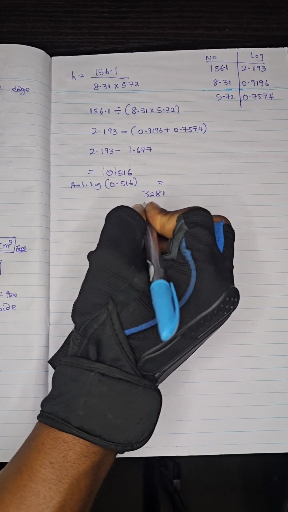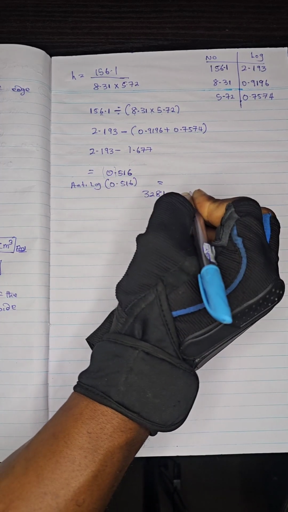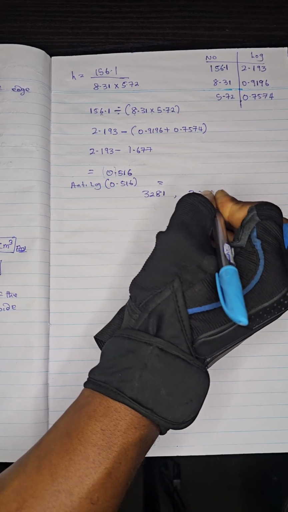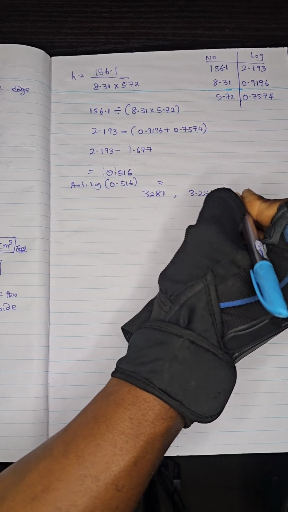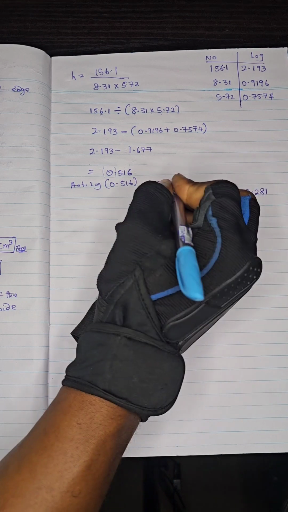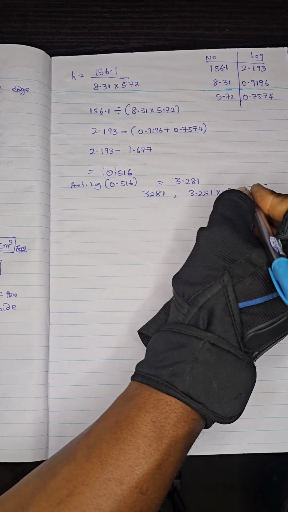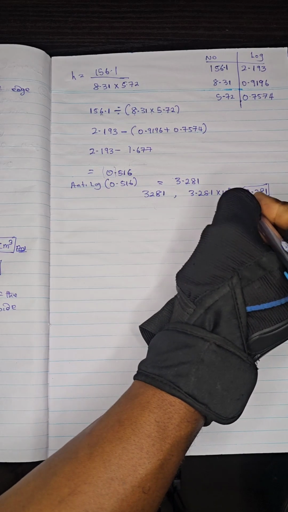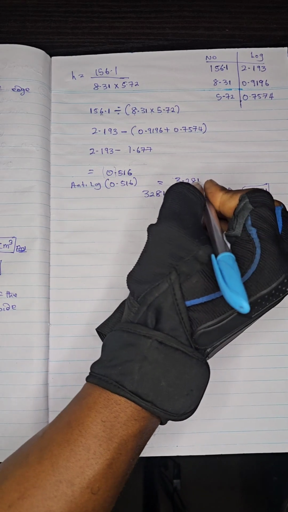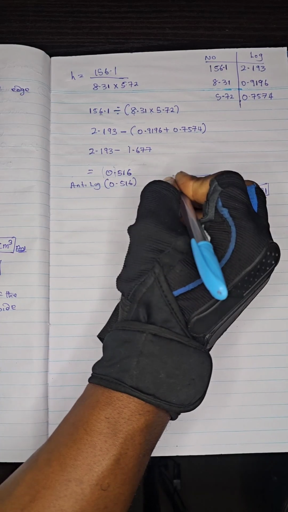This 3281 is to get the real value, and now add the characteristic. It will give me 3.281 times 10 raised to the power 0, which is 3.281. So this is the anti-log. I'll put it here, 3.281. So this is your final answer. It will be in meter.